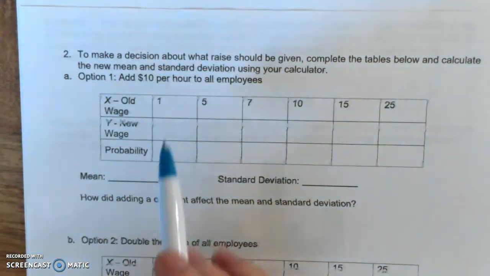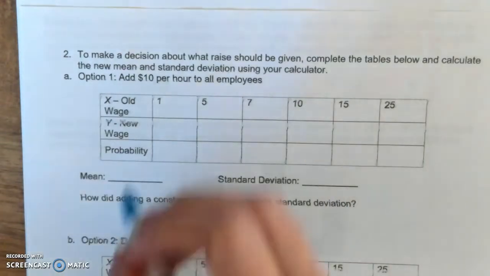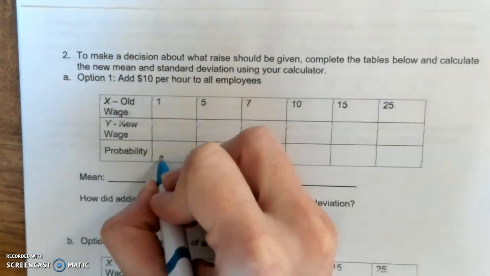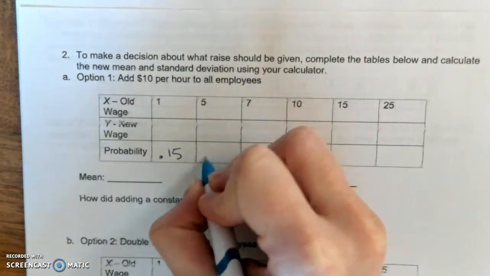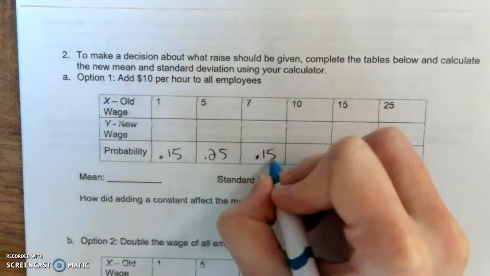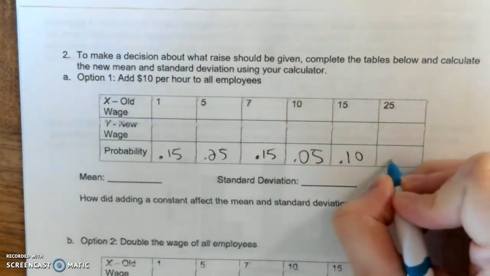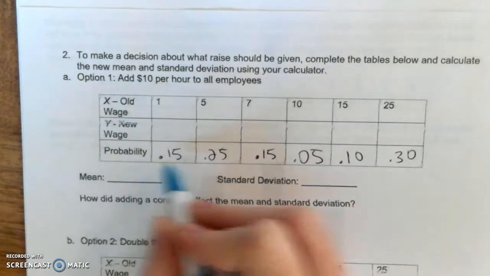All right, so my old wage was 1, 5, 7, 10, 15, and 25. And my probability with those numbers was 0.15, 0.25, 0.15, 0.05, 0.1, and 0.3.